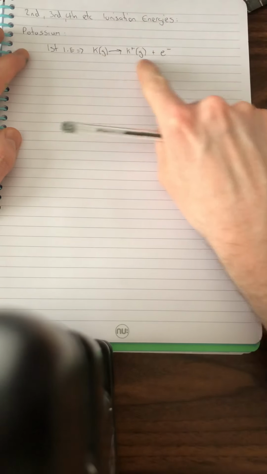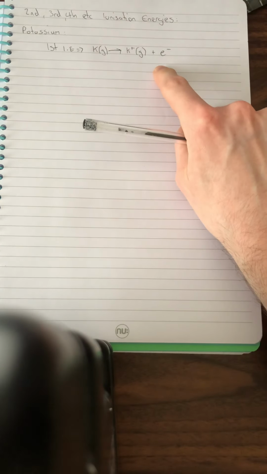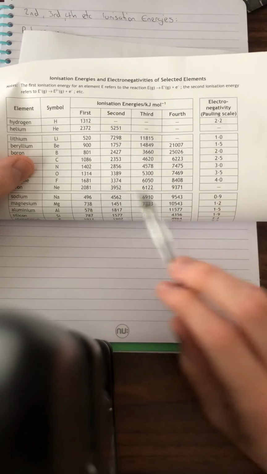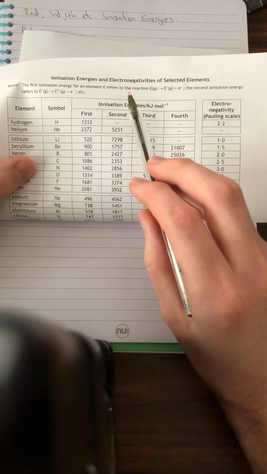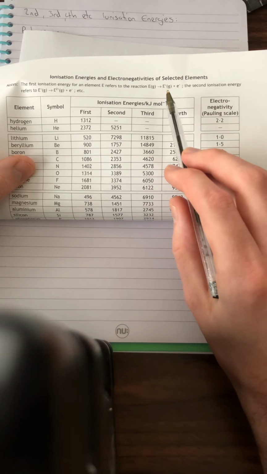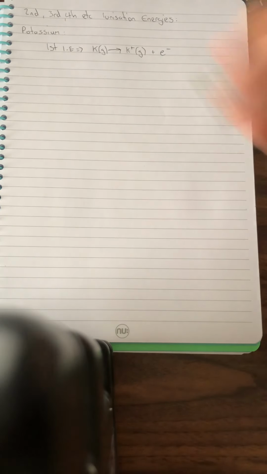Now the good thing about this equation, yeah, if you have an absolute blank in a test or the exam, if you turn to page 11 in the data booklet, yeah, the ionization page, it tells you the first ionization energy for an element refers to the reaction E(g) goes to E plus (g) plus e minus. So there's no excuse to forget that.